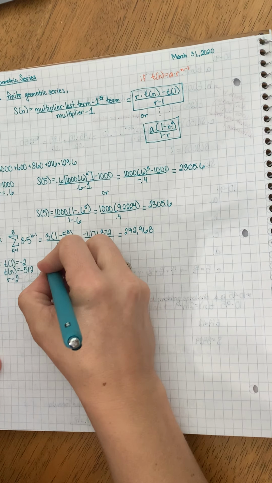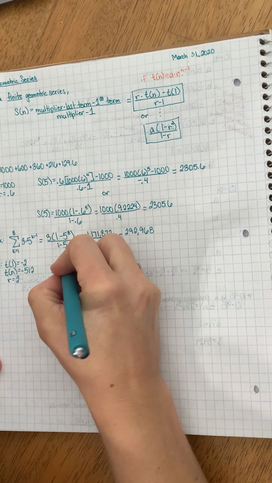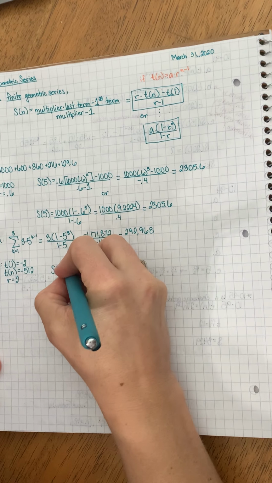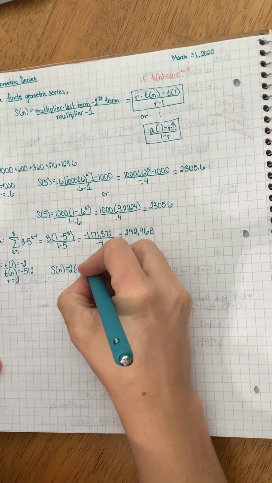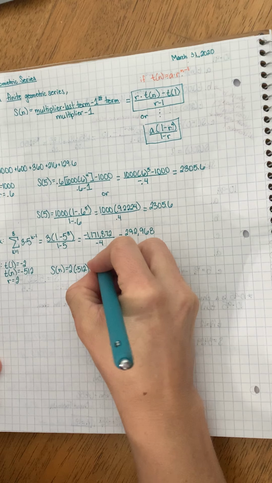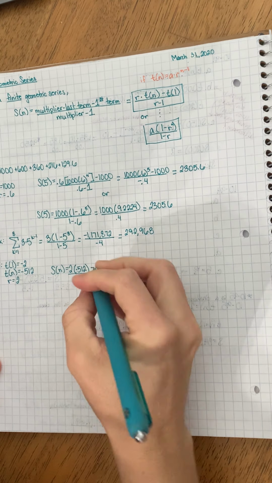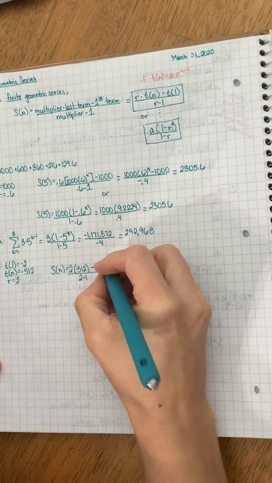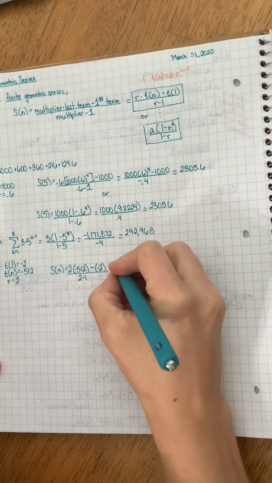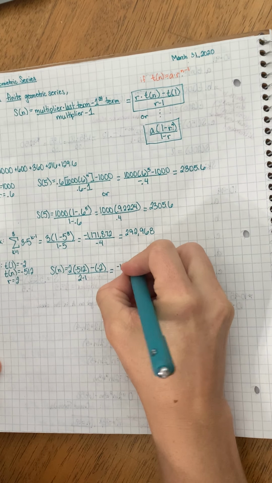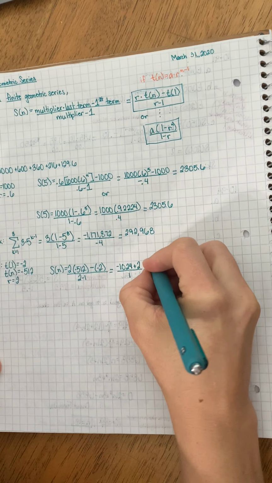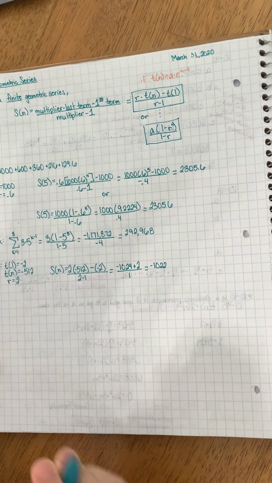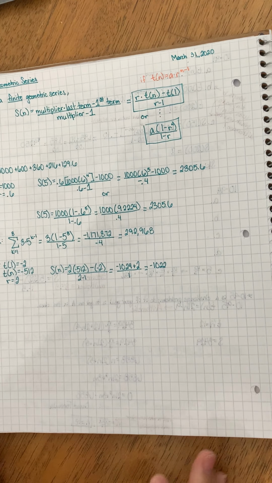So S of n here is equal to the multiplier 2 times the last term -512 minus the first term -2, all divided by 2 minus 1. So -1024 plus 2, because we're subtracting a negative, divided by 1, we get -1022. Okay, so that's for a finite geometric series.